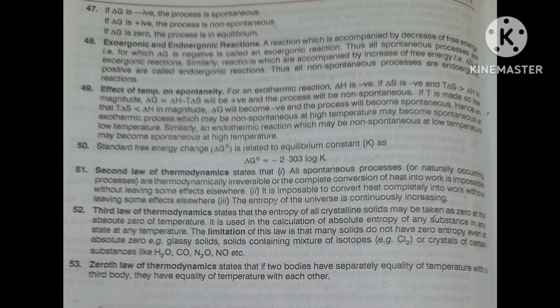Here K is the equilibrium constant. Then this is the main relation, a very, very important relation. That is, standard delta G is equal to minus 2.303 log K.